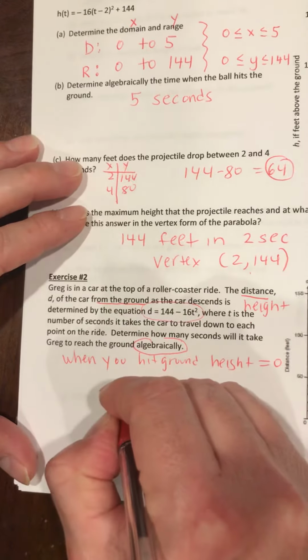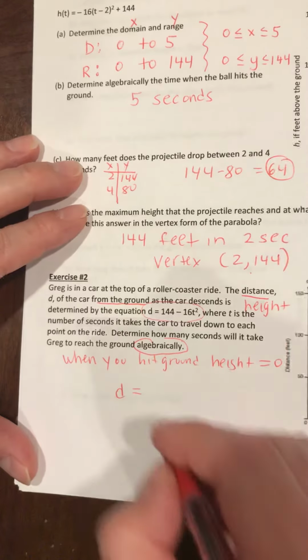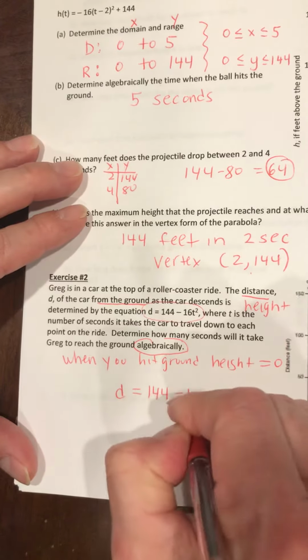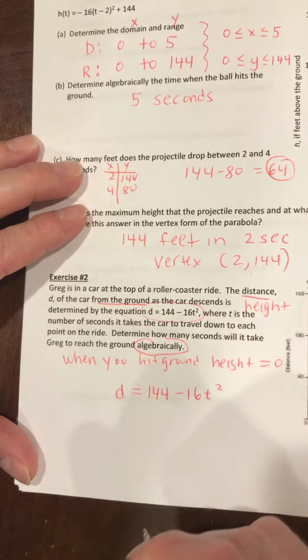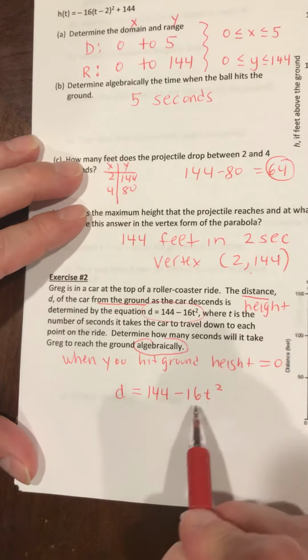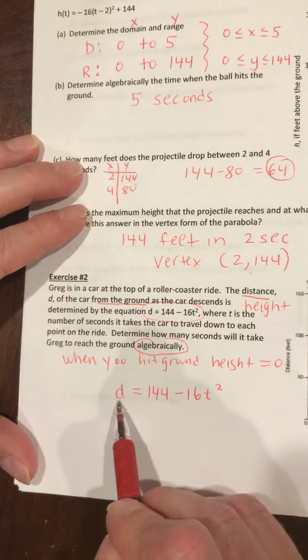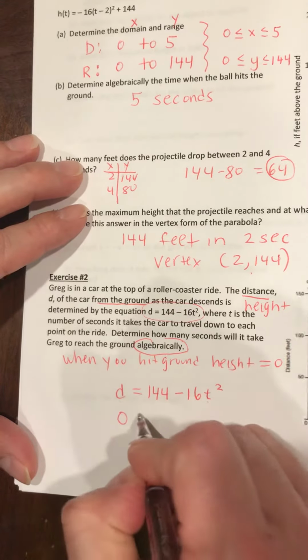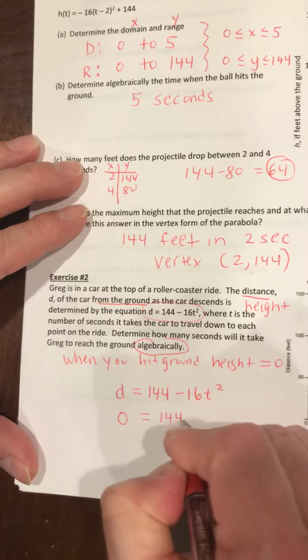So I'm going to take my equation. D equals 144 minus 16 t to the second. And I want to find out what t is when the height is 0. Well, that means D is 0. So I'm going to plug in 0 for D, and then I'm going to solve.